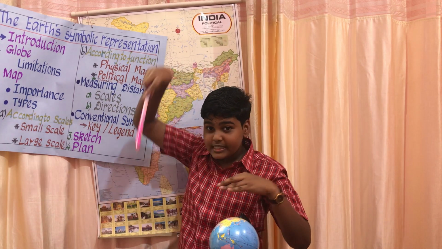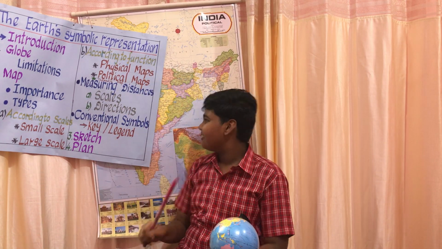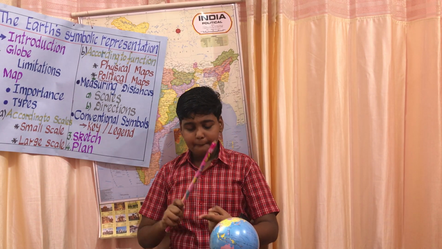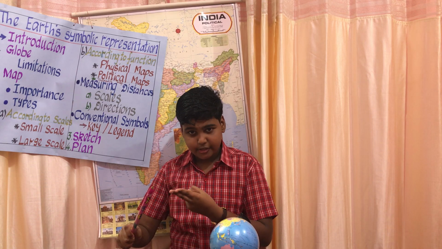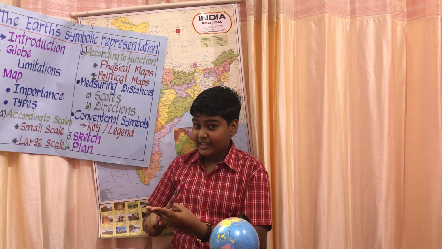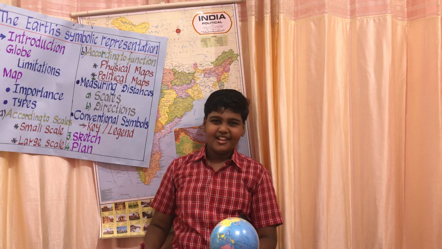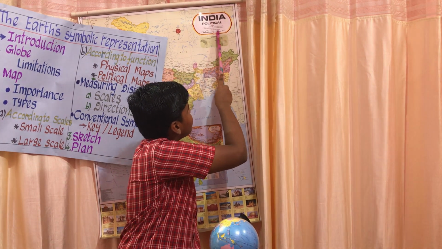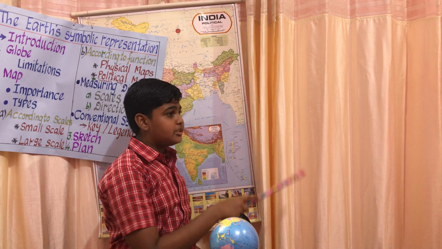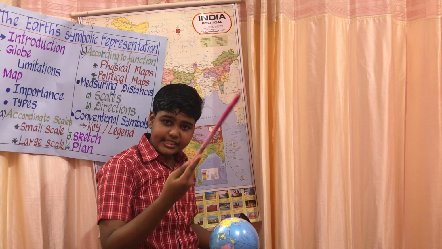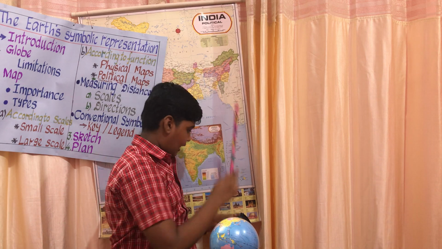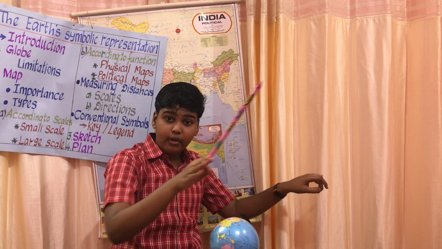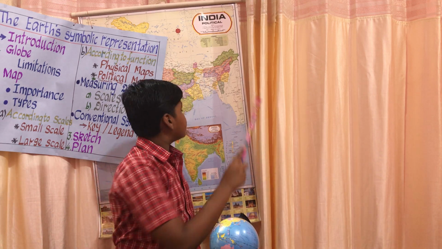Now let's go inside the scale and learn what's inside it. A scale is divided into 3 types: by a statement, by a representative fraction, and by a graphical linear scale. Okay, let's learn by a statement. A statement is nothing other than this. For example, 1 centimeter is equal to 10 kilometers. It means that 1 centimeter is the actual map distance and 43 kilometers is the corresponding ground distance.